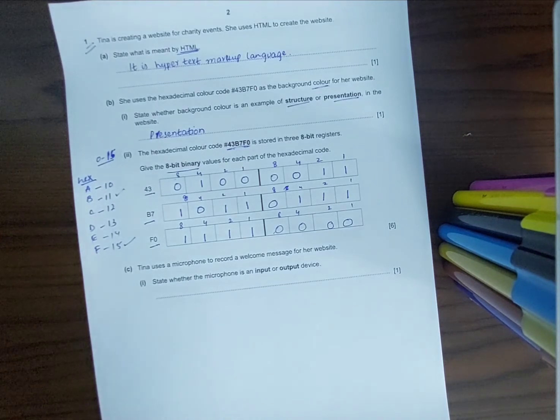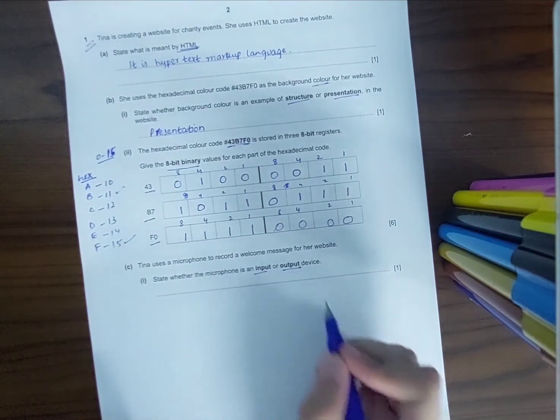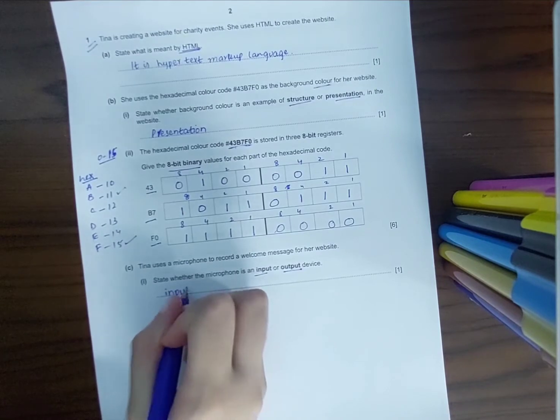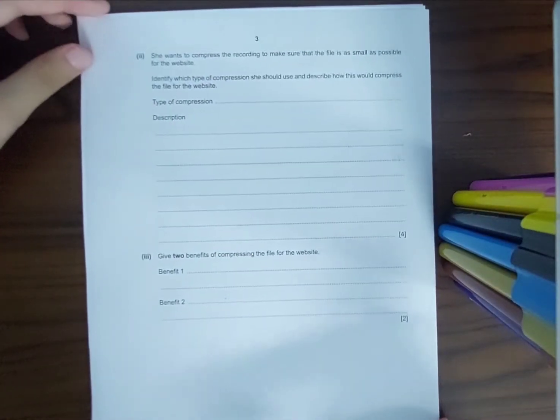Now part C says Tina uses a microphone to record a welcome message for her website. You have to state whether a microphone is an input or an output device. It is a fact that a microphone is an input device.